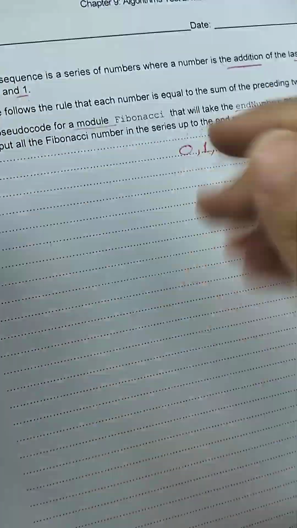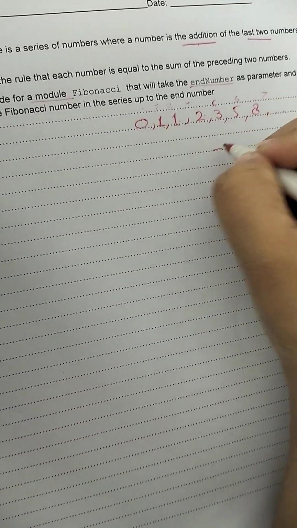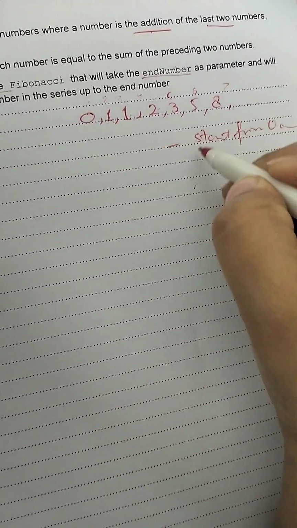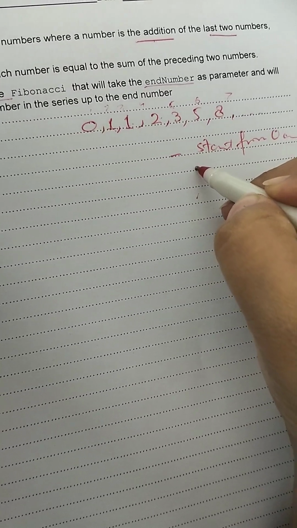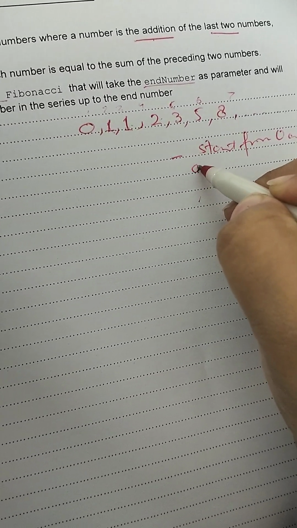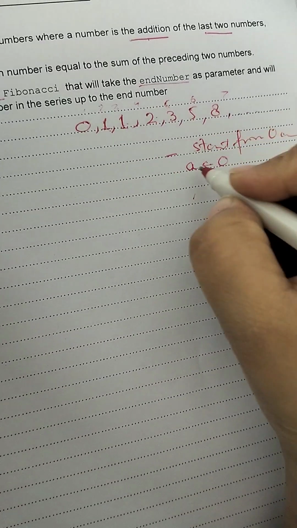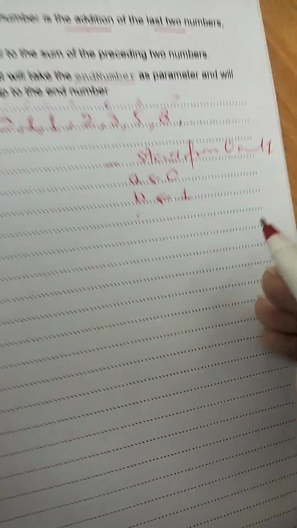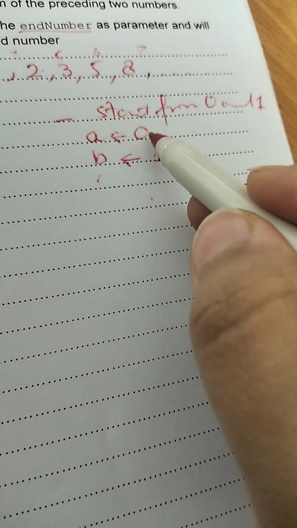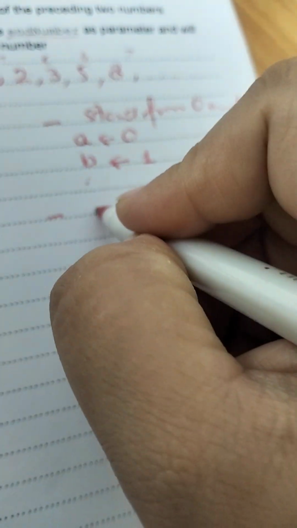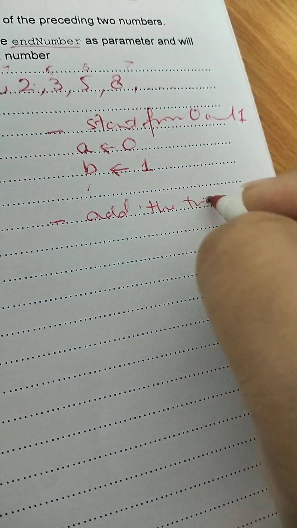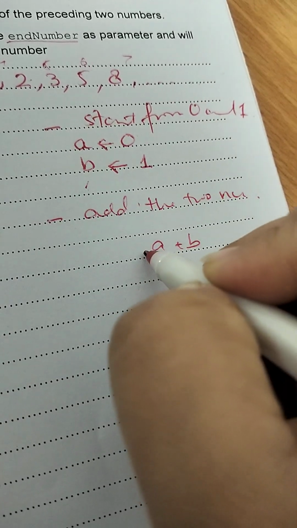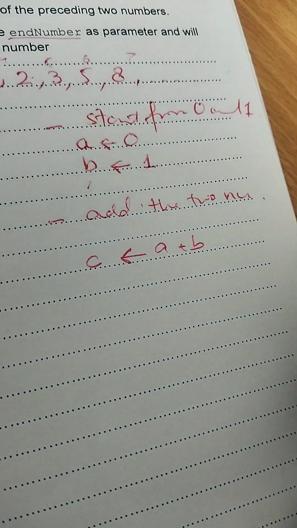Now let's focus on the algorithm itself. So start from 0 and 1. For example, we can have A, B or C, or we can have number 1, number 2, number 3. So the first number would be A, then the second number is going to be B. So we always have two numbers, and this is always going to be 0 and 1. Then add the two numbers. So this is A plus B. Of course the addition needs to be saved into a third number, which we will make as C.